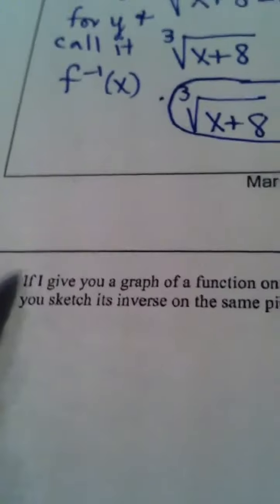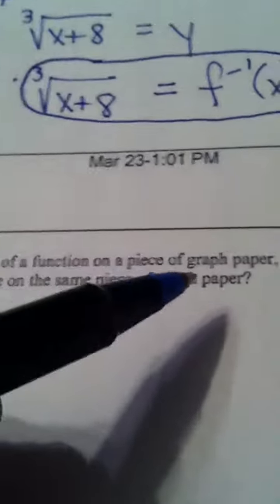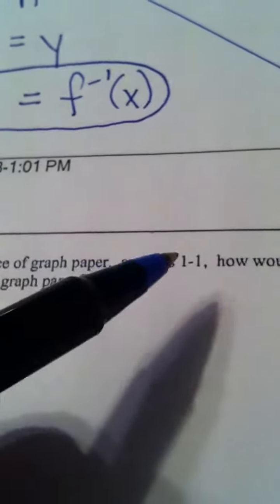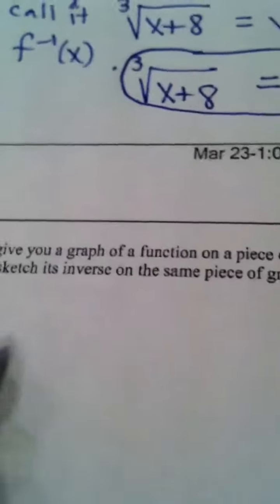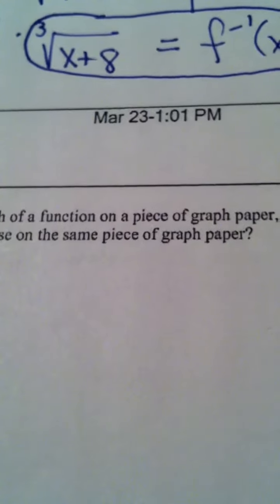All right, the next question asks us that if you were given the graph of a function on a piece of graph paper and you knew it was one-to-one, how would you be able to sketch its inverse on the same piece of graph paper?